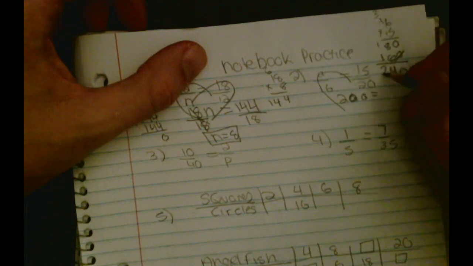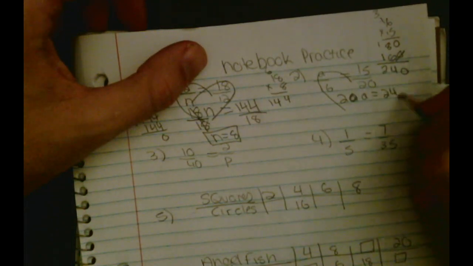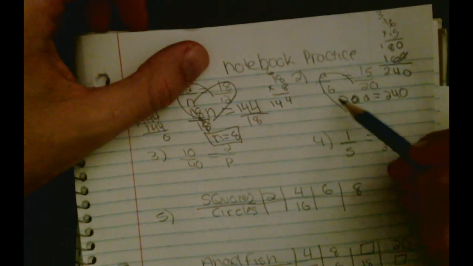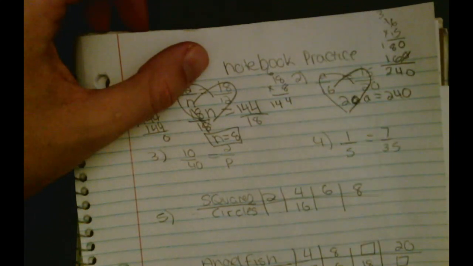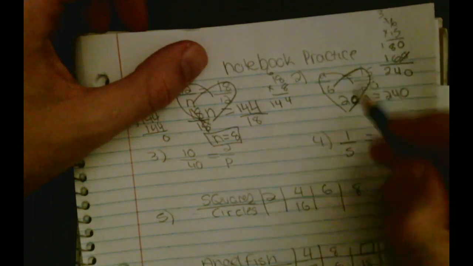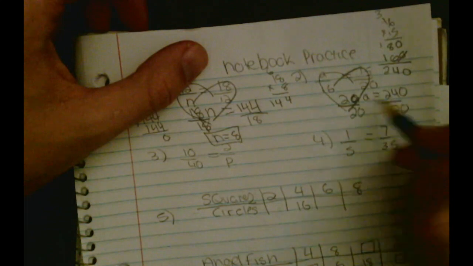Carry the 1. 240. And let's complete the other side of our heart. There we go. Now, we have to isolate our a. Divide both sides by 20.